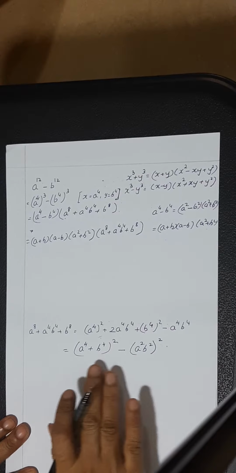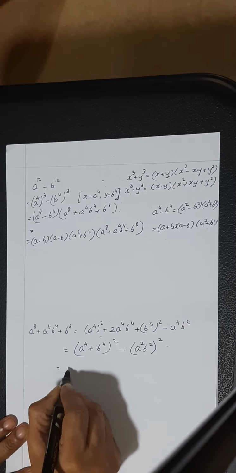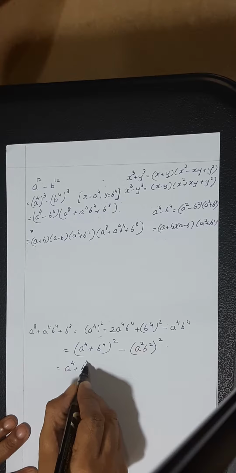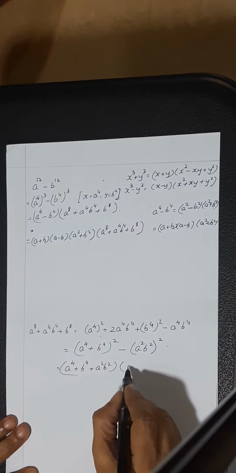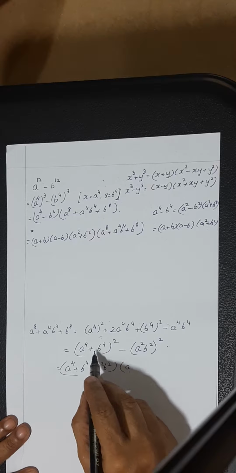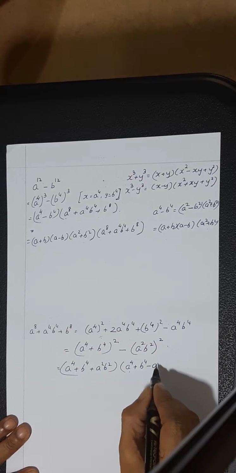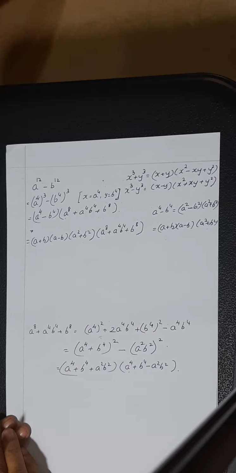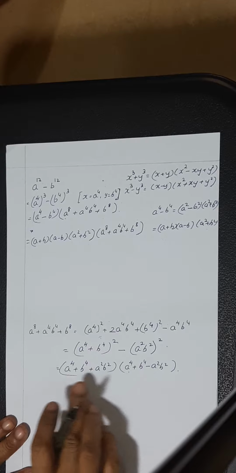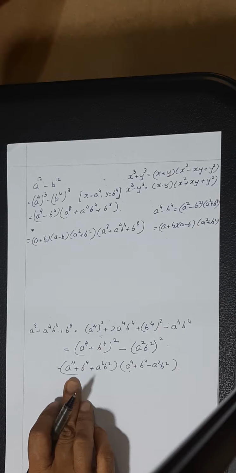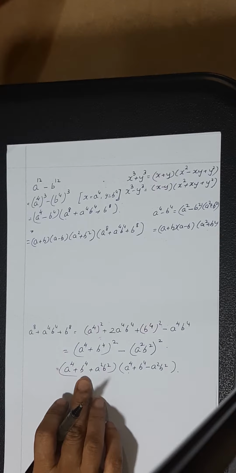Now again this is of the format x squared minus y squared. So x plus y into x minus y. So a to the power of 4 plus b to the power of 4 plus a squared b squared into a to the power of 4 plus b to the power of 4 minus a squared b squared.